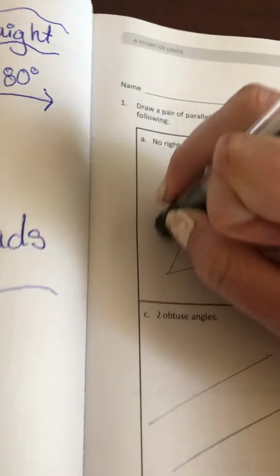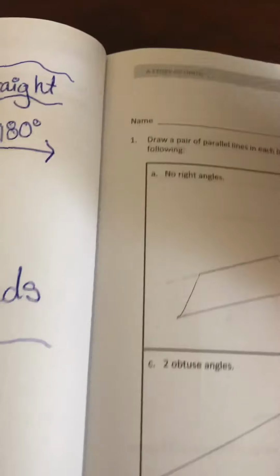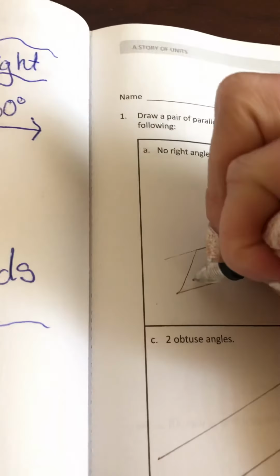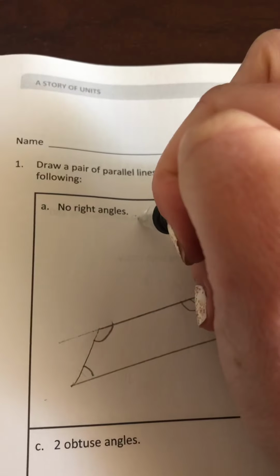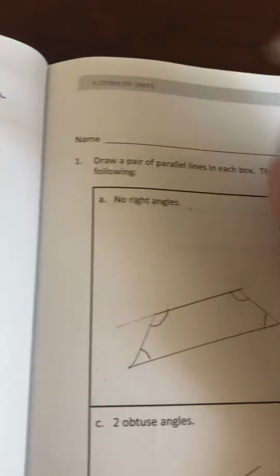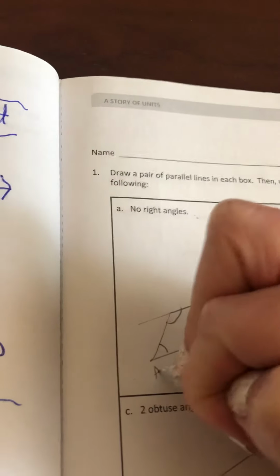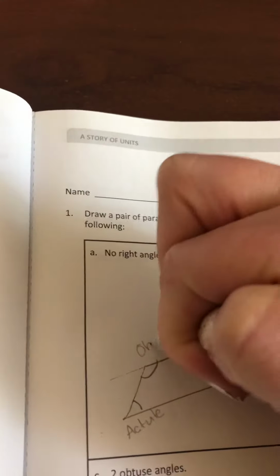So all you have to do is just erase the rest of your parallel lines. So you could tell that's acute. Acute. This kind of looks obtuse. So again, the directions on this one was just no right angles. And what we really should do is measure them, but we can't. So I'm just going to label that's acute and that's obtuse.